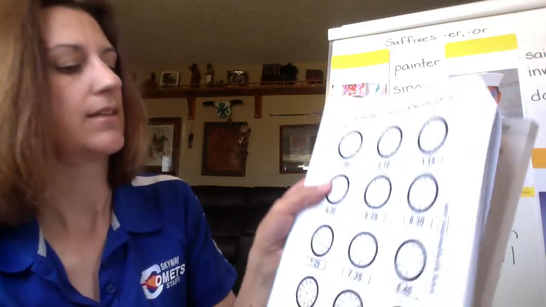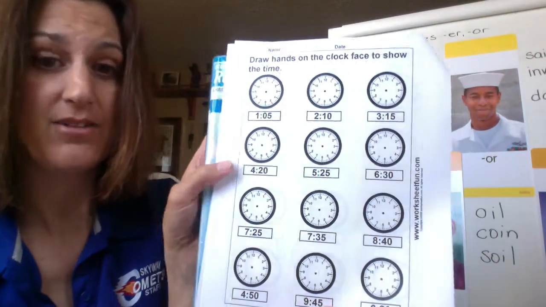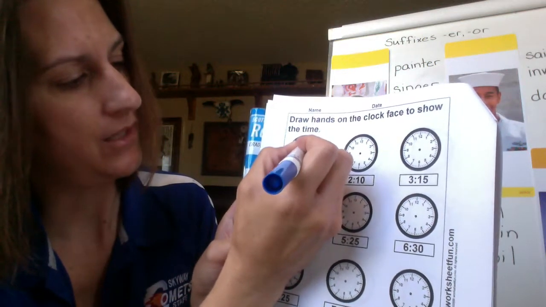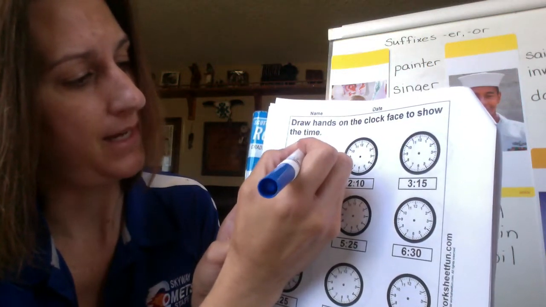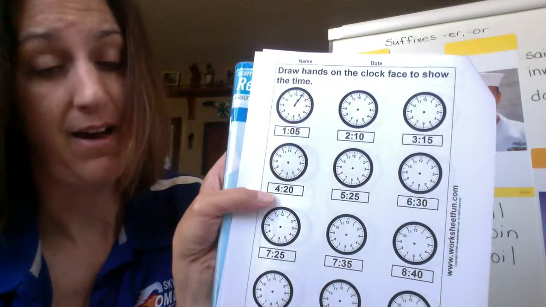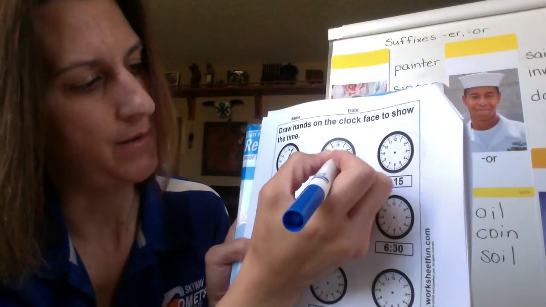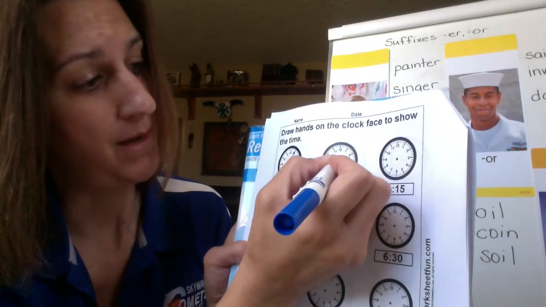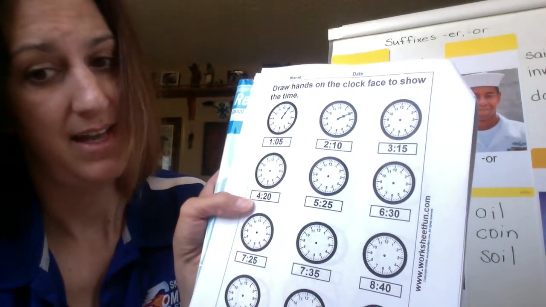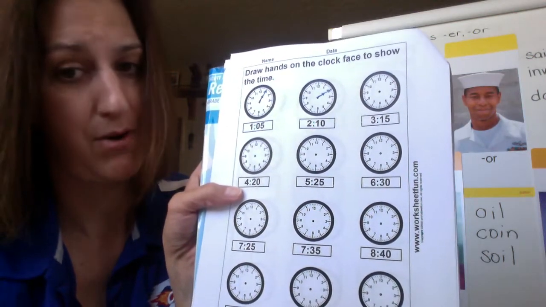This one gets a little bit harder because now we're doing times like 1:05 to 1:10. So you have to think about that. If it's 1:05, my hour hand's going to go to the 1, and my minute hand is also going to go to the 1. So it shows 1:05. Your parents might have to help you with this page a little bit. The next one is 2:10. My hour hand's going to go to the 2. My minute hand's also going to go to the 2 because it shows 2:10. So this one is where you're going to the same number.